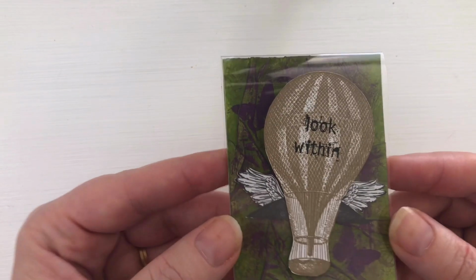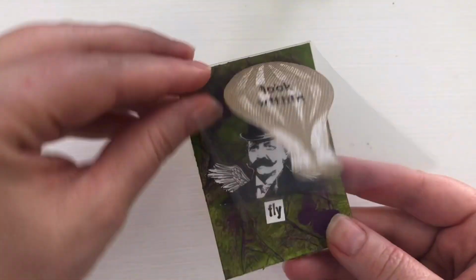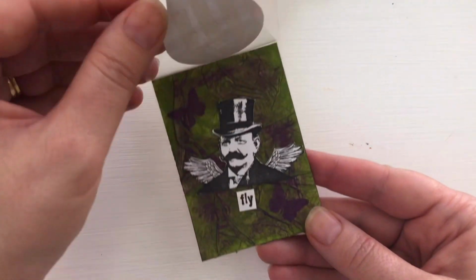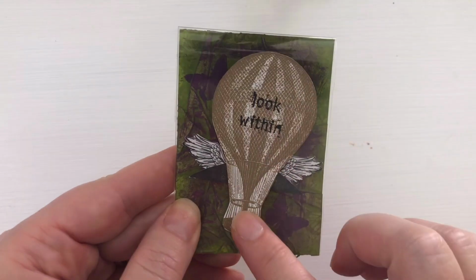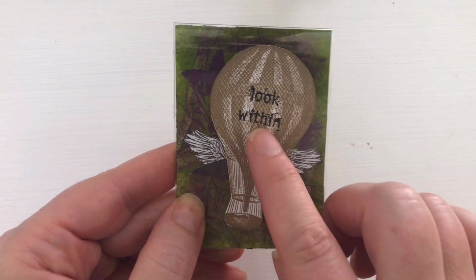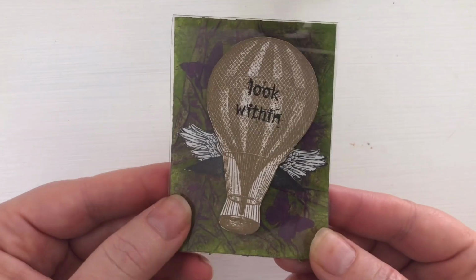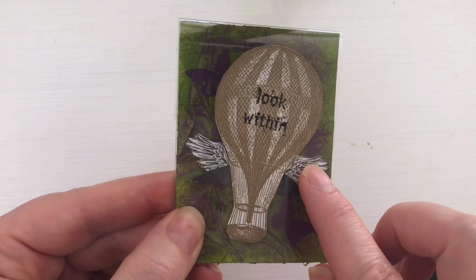This one was created by Vickie Fernando, and Vickie has used a little ATC flap for the top of her ATC. So at the beginning you see here the hot air balloon. Now this is from the Steampunk Stamp Set, and the little look within is from the Gothic Arches Stamp Set. So that's stamped there, and the little wings here are from our mail art stamp set.